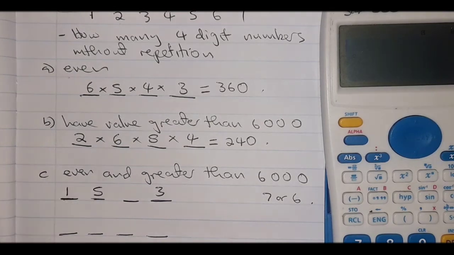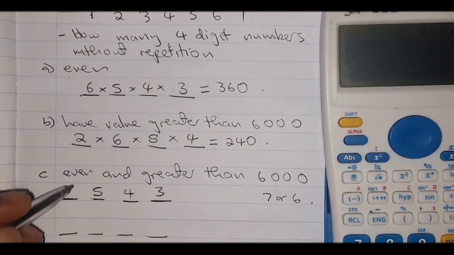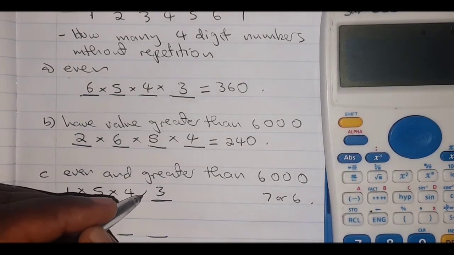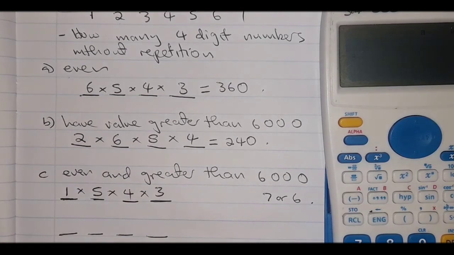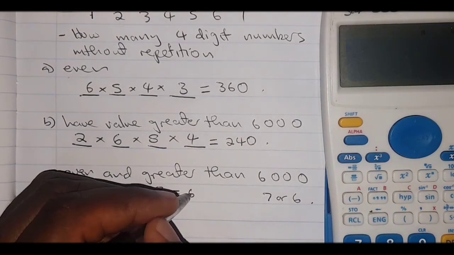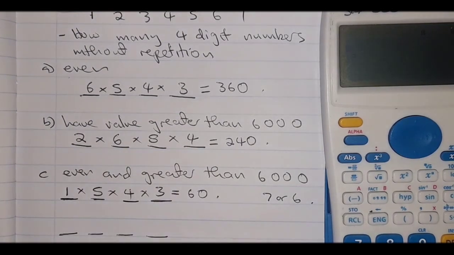So from 5 choices here, we have chosen this one. We are left with 4 choices, and then we multiply. This is going to give us 60. We have a total of 60 4-digit numbers here which start with a 7.